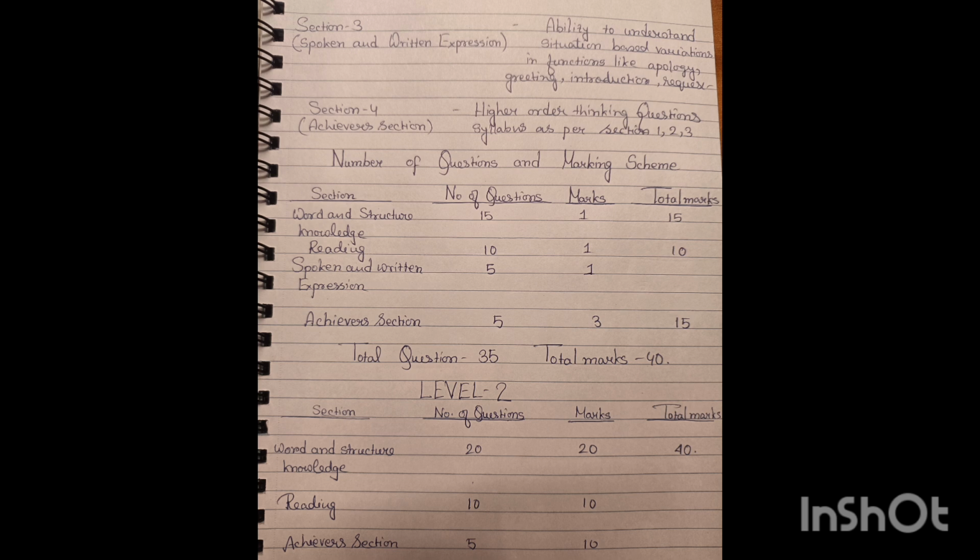Next, spoken and written expression, which is Section 3. Number of questions is 5. Marks carried is 1, and the total marks is 5. And the Achiever section has 5 questions, marks carried is 3, total marks is 15. So the total questions is 35, total marks is 40.